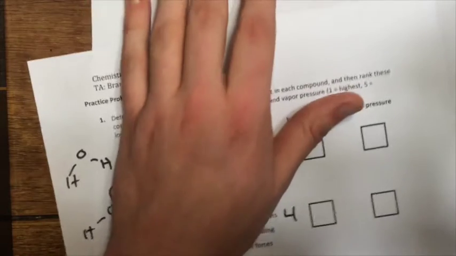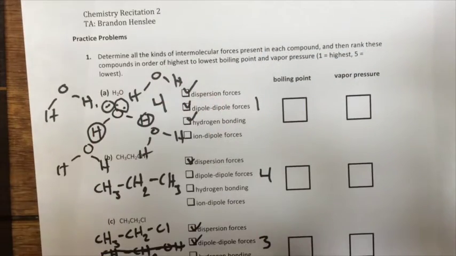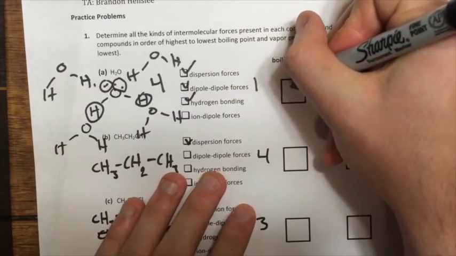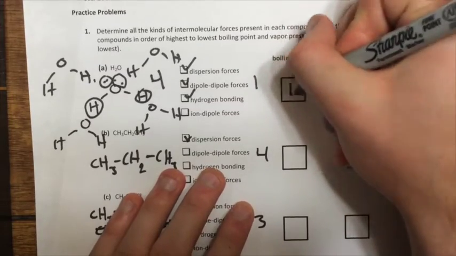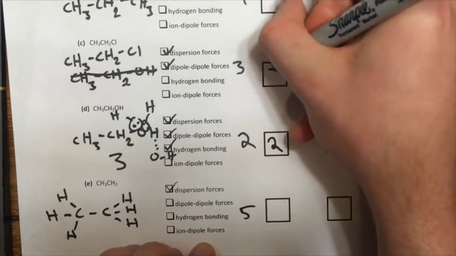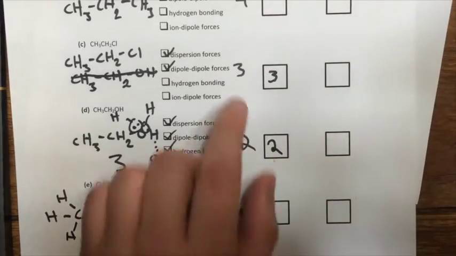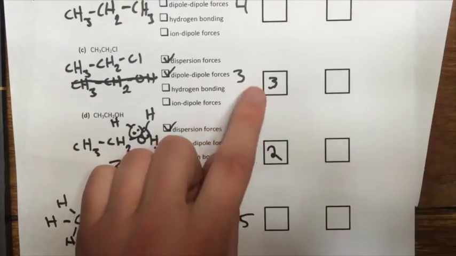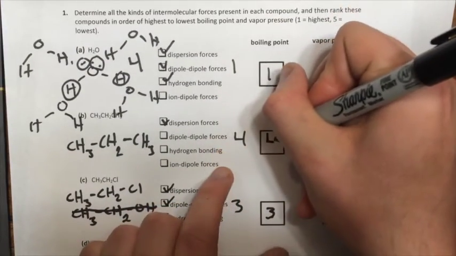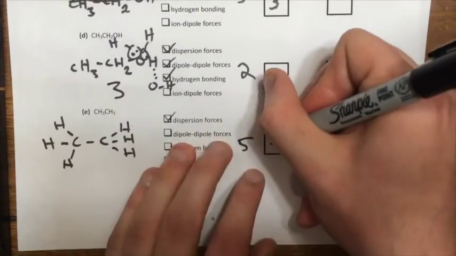Now, to rank them according to boiling point, as we know, as intermolecular forces increase, boiling point also increases. So this will be ranked the exact same way as our IMFs. Water will have the highest boiling point, followed by ethanol, followed by CH3CH2Cl, followed by propane, and lastly, followed by ethane.